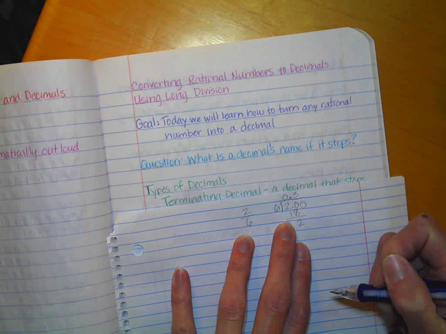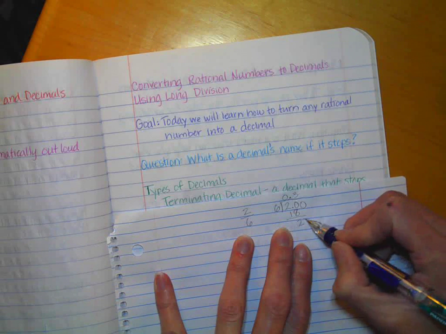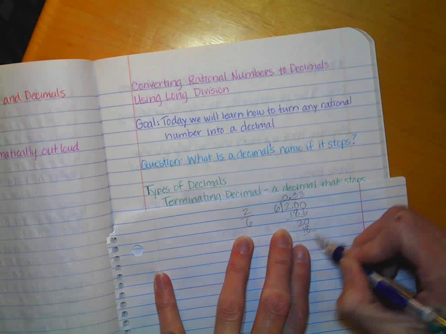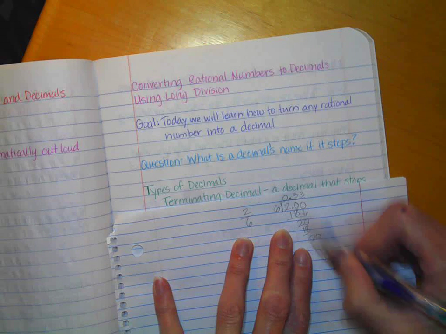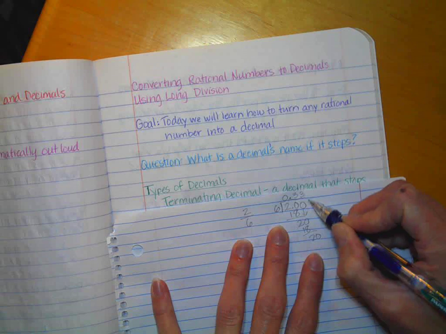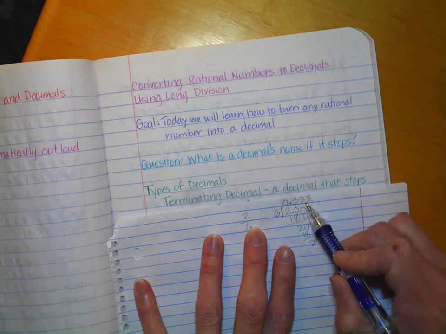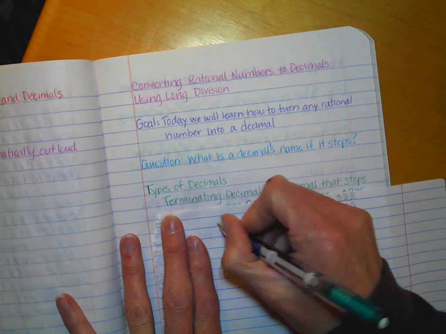And this might not be a good example for terminating, because look at what's going to happen. Are we ever going to stop? So this is not a terminating decimal, because if you notice, it's going to keep going. All right? So this is not terminating. Okay, Mrs. Nelson, think about it.